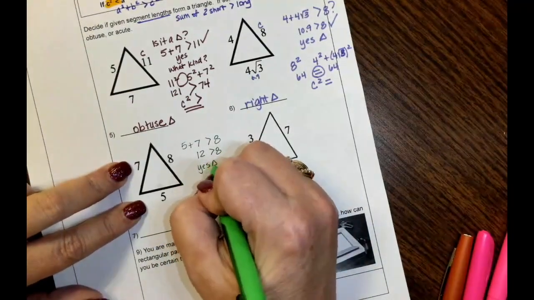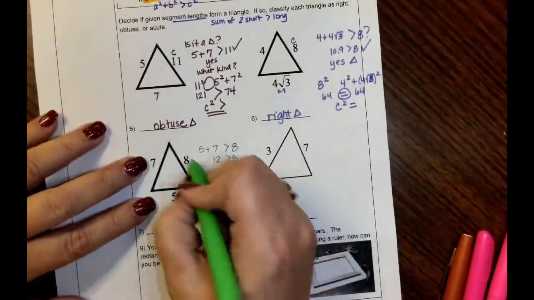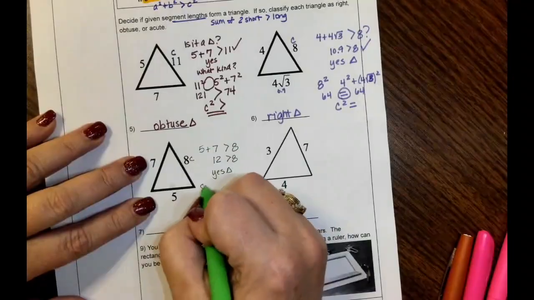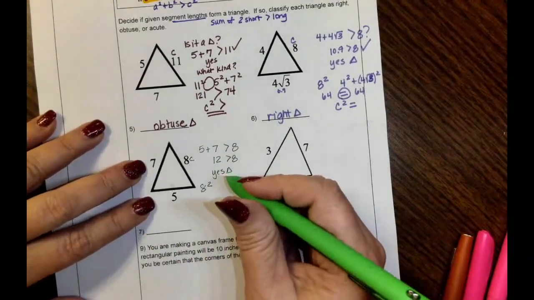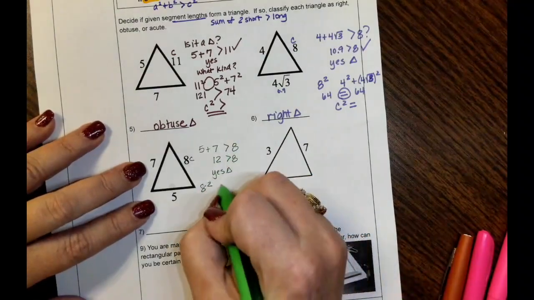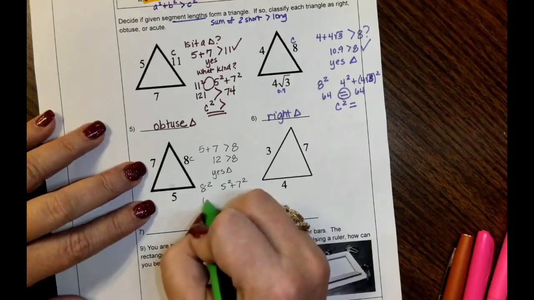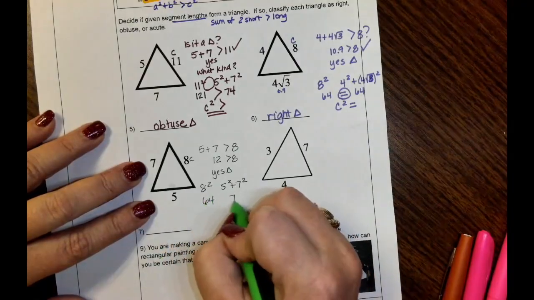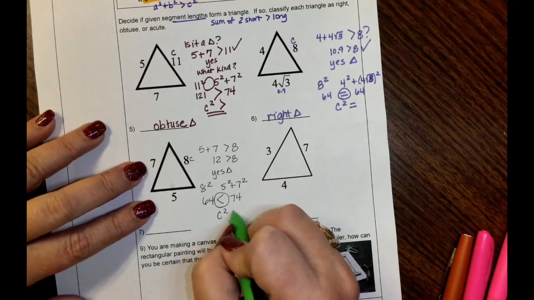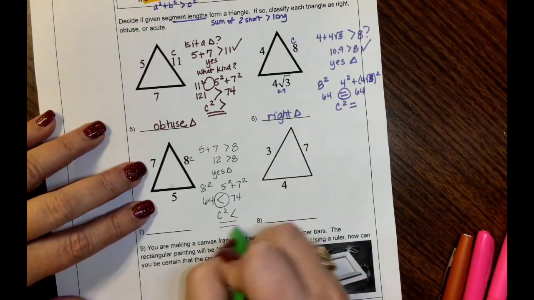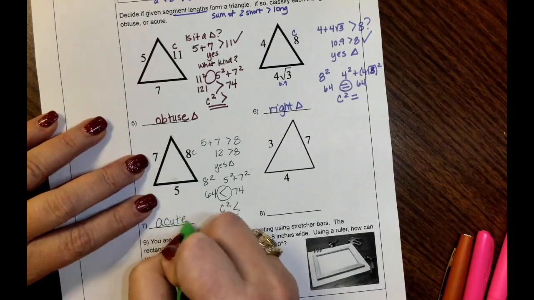And now I want to know what kind. To determine what kind, we use the Pythagorean theorem. That's my c. So I check 8 squared, c squared. Always do that first. You don't have to, but that's the easiest way to remember it. And then compare that to 5 squared plus 7 squared. 64 and 74. So in this case, c squared is less. When c squared is less, it is an acute triangle.